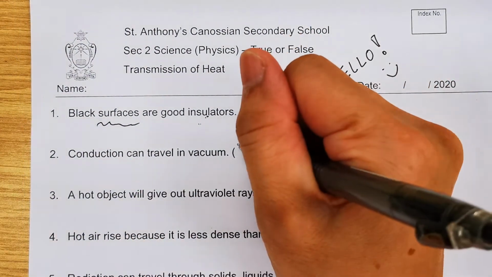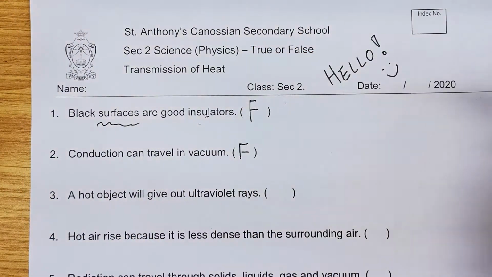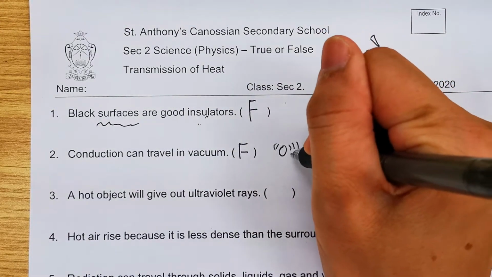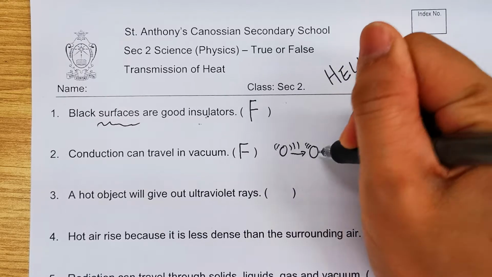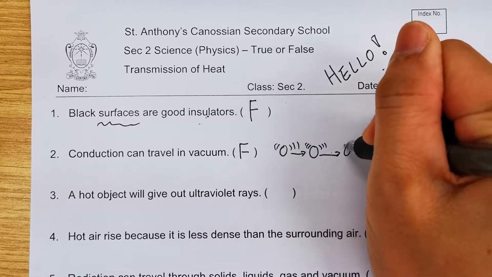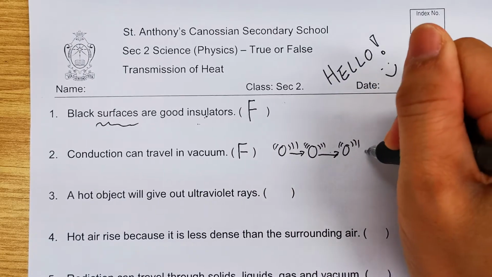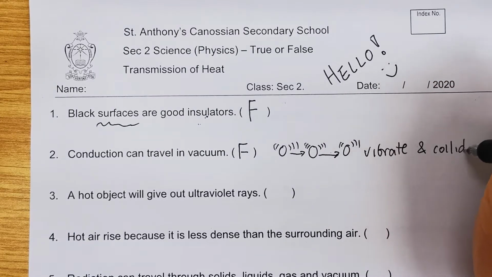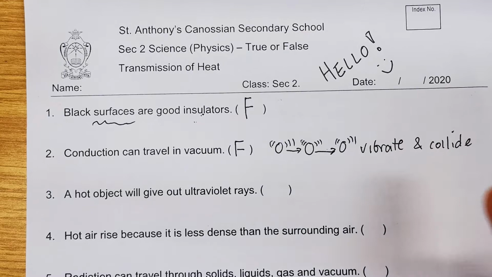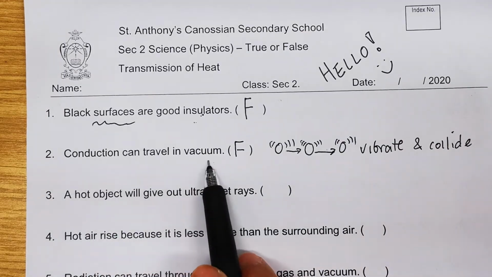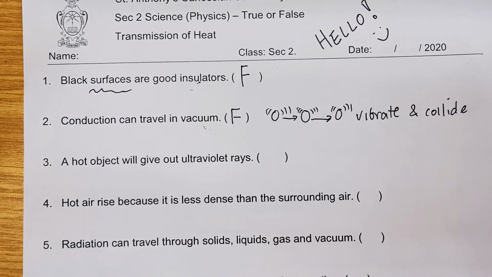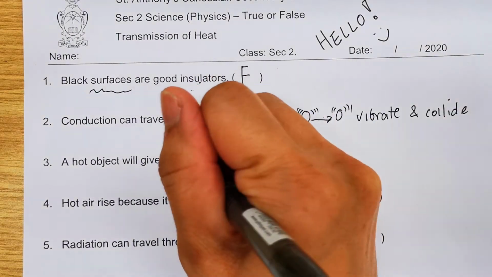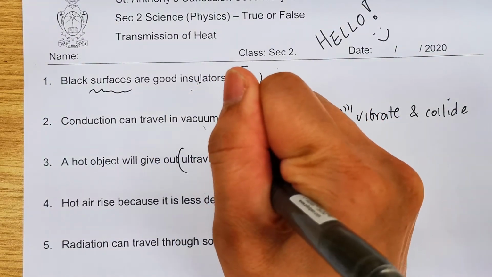Conduction can travel in vacuum. Again, it is a false statement because conduction requires particles to vibrate and pass their vibration to the next particle, right? So remember, we need them to vibrate and to collide with the neighboring particles. In a vacuum, there are no particles. Question 3. Hot object, again it is false. It is infrared radiation.